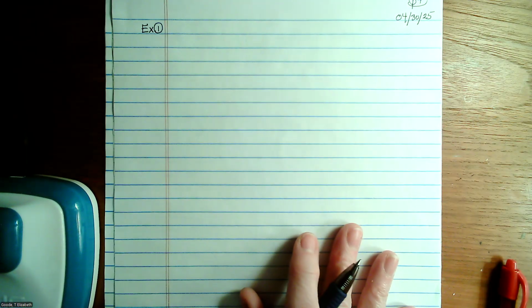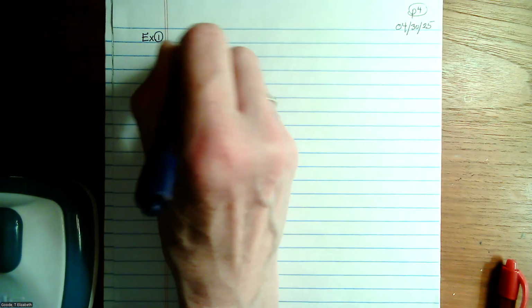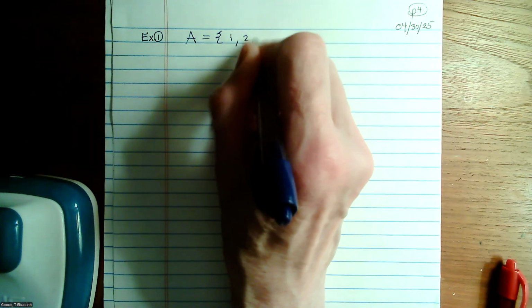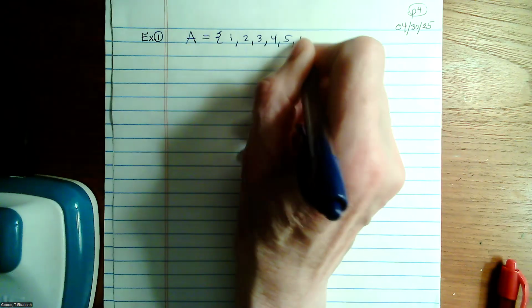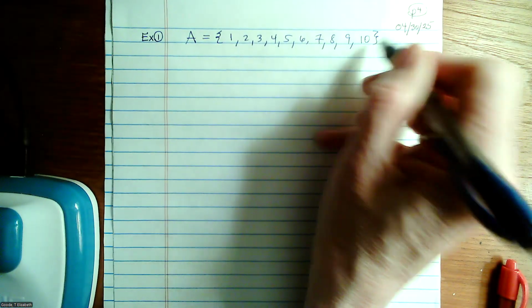Okay. Let's just work through maybe some examples, and then we can look at the actual problem on the review sheet. Let's say that our set A has these elements, 1, 2, 3, 4, 5, 6, 7, 8, 9, and 10. Okay.